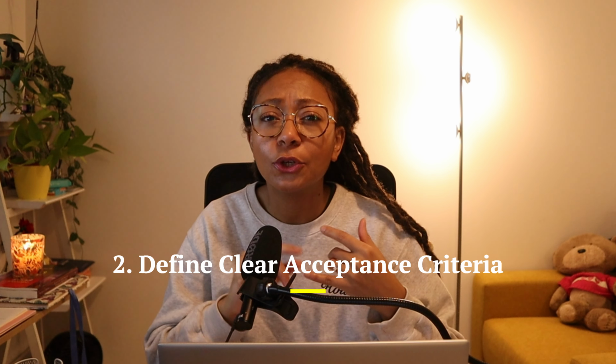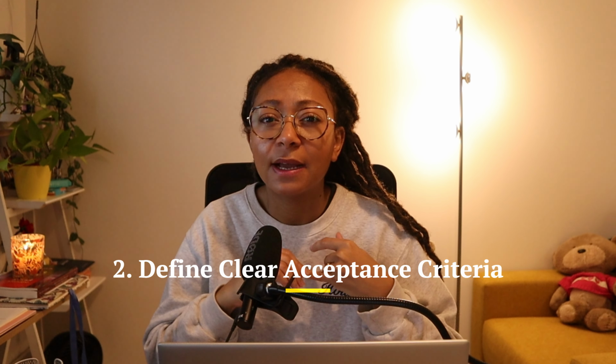That's very important, rather than engaging them towards the end of the project lifecycle. Another thing is to define clear acceptance criteria. The QA needs well-defined acceptance criteria so that they can create effective test cases. Try to collaborate with them to refine these details upfront.